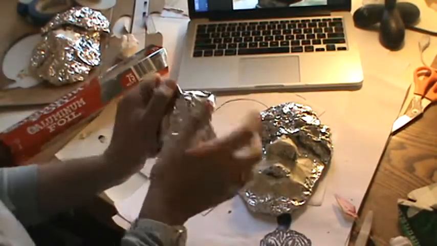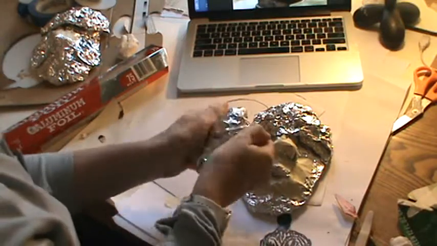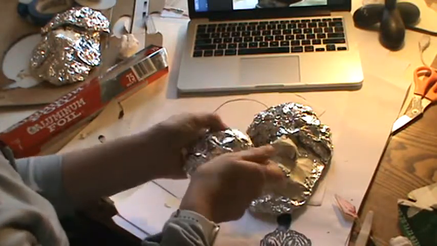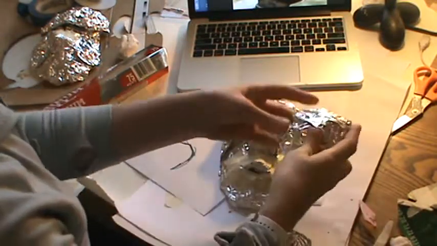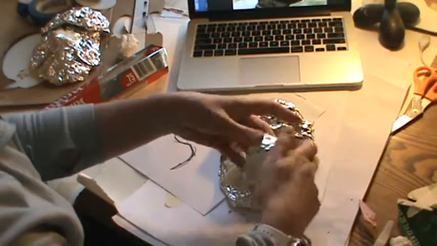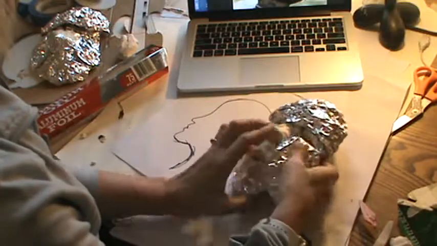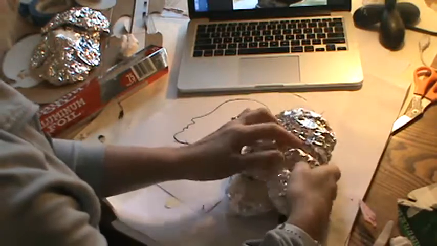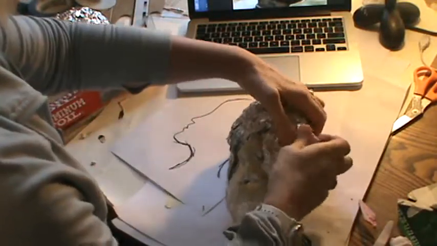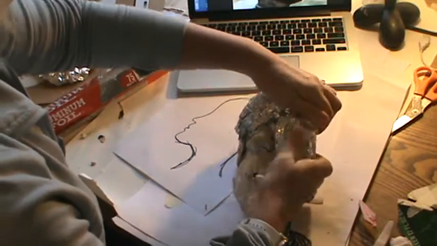Okay, so I'm going to make quite a big thing happen here where this cheek is. I'm going to wrap it around.